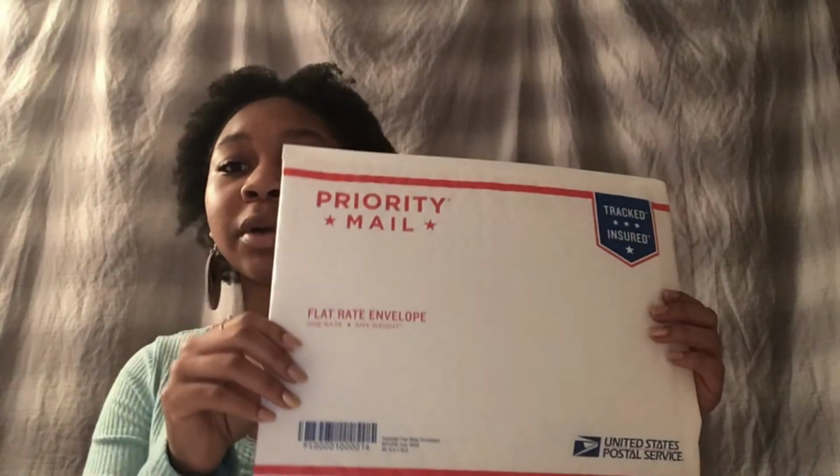So as you mentioned, you can ship with priority mail, and that's what I recommend you doing if you're starting off as a small shop. So I'm going to be showing you some priority mail packaging and how to get priority mail from your home. Starting off, I'm going to show you some priority mail packaging. Here I have a priority mail flat rate envelope.